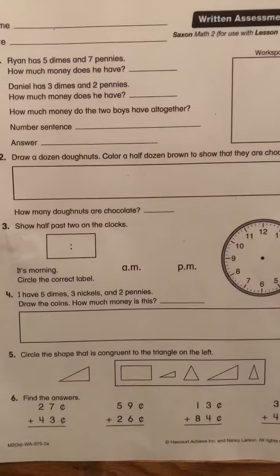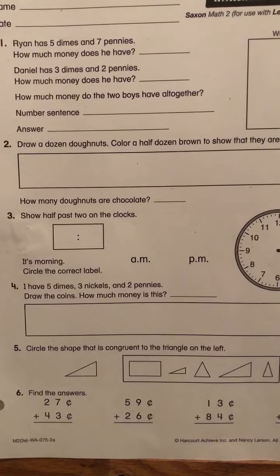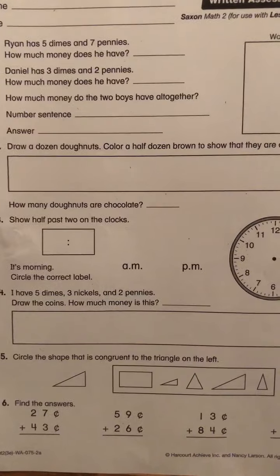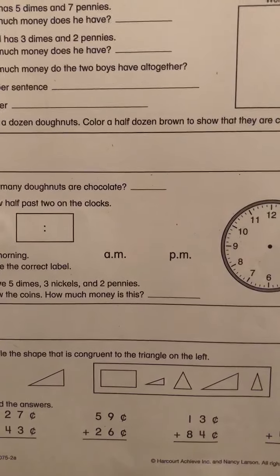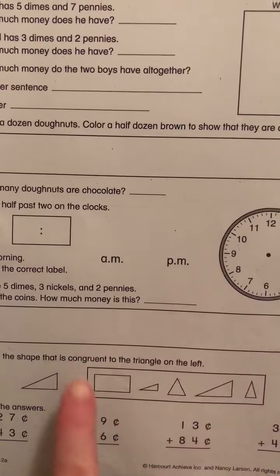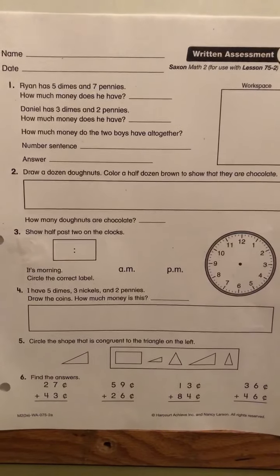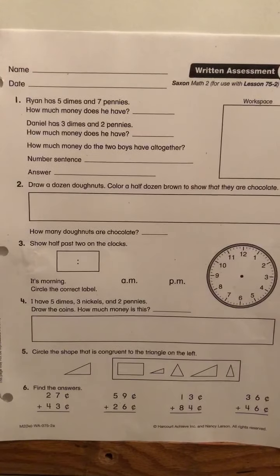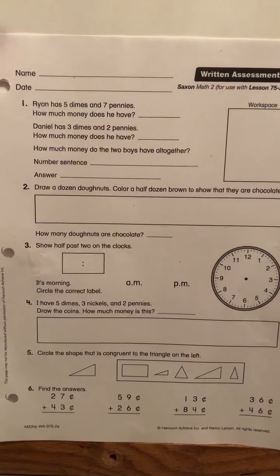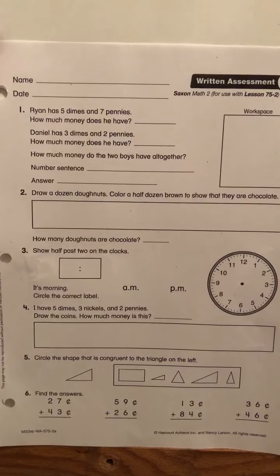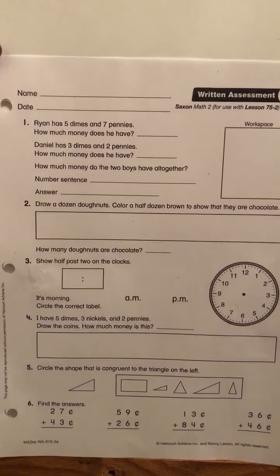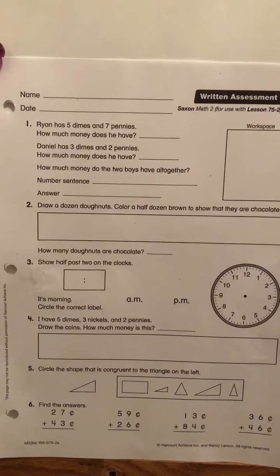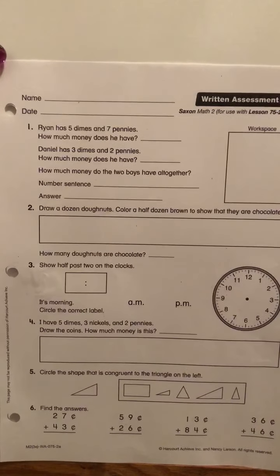Okay, number 5. Circle the shape that is congruent to the triangle on the left. Okay, you've been doing this for a good while. You know what congruent means. Here you have a shape. I want you to circle the one that is congruent to this one. Okay, in number 6, find the answers. You have 4 problems where you're adding 2-digit numbers. Some of them you may need to trade for a dime. Some of them you may not. If you don't need to trade for a dime, then don't. If you do need to trade for a dime, don't forget to show it and count it.